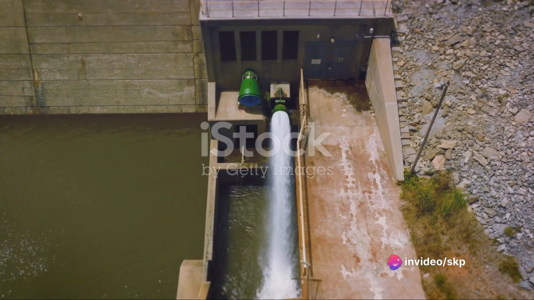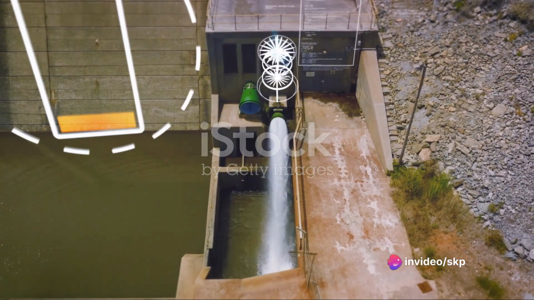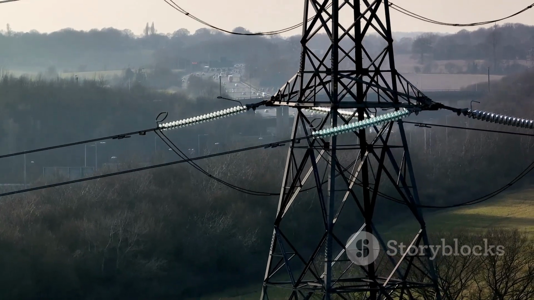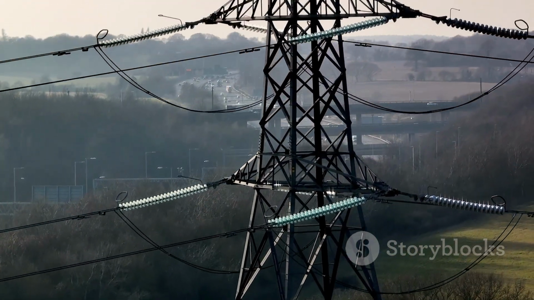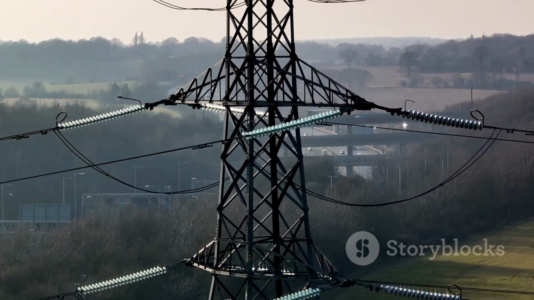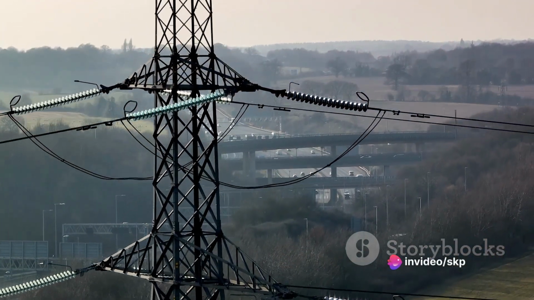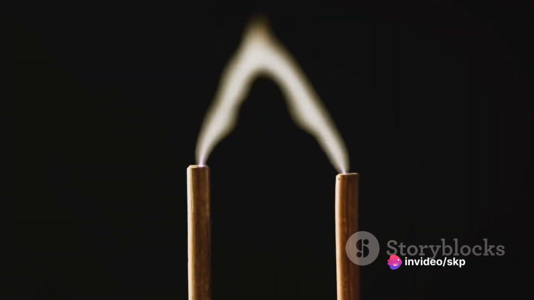But how does this flow happen? Well, it all starts when a potential difference or voltage is applied. You can imagine it like a slope along a river. The steeper the slope, the faster the water will flow. In the case of electric current, voltage acts as the slope, pushing the electrons along our conductor highway.